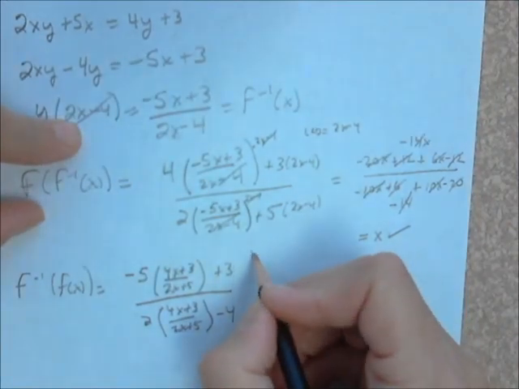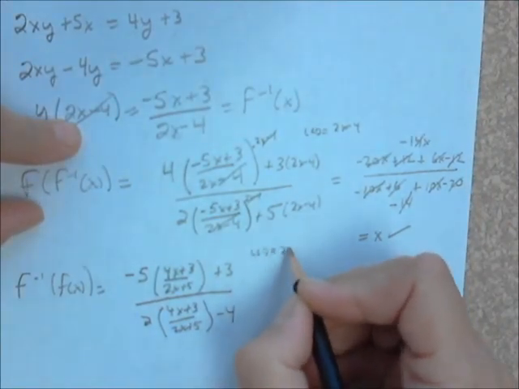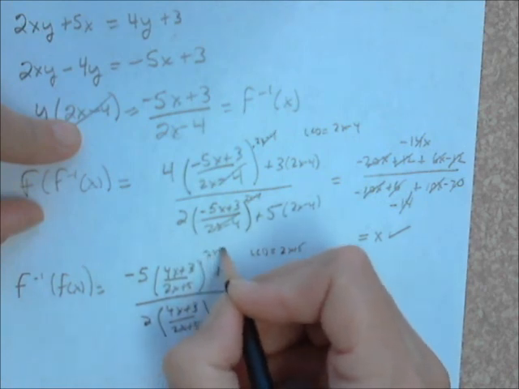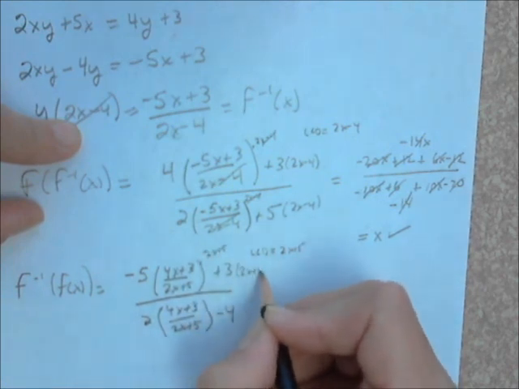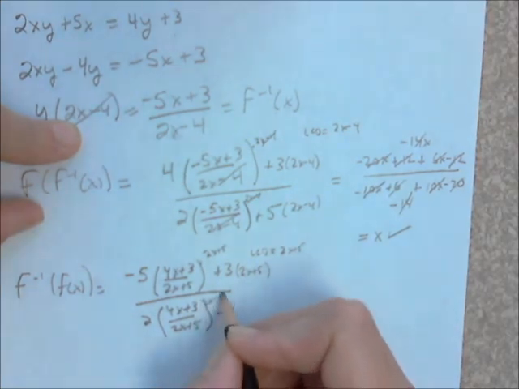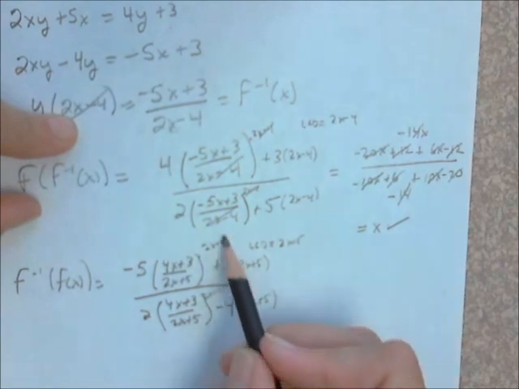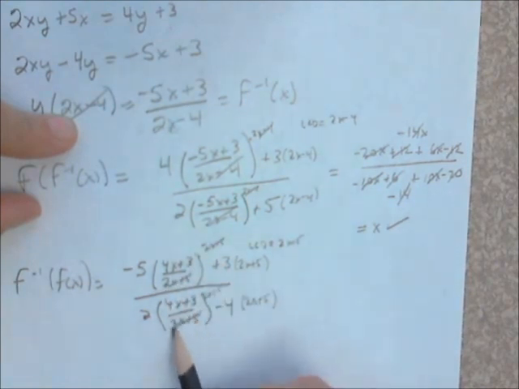The LCD here is 2x plus 5. So you're going to multiply every part by 2x plus 5, which just cancels these denominators.